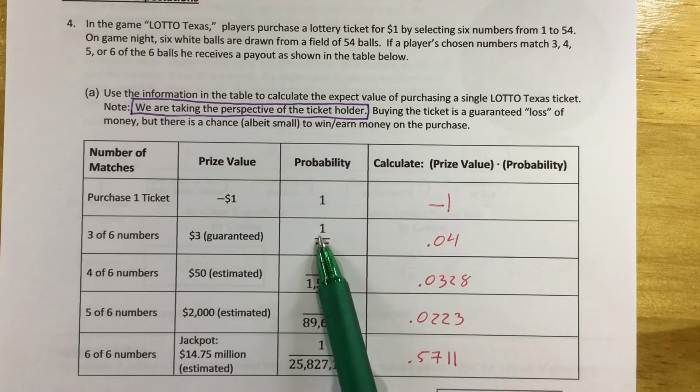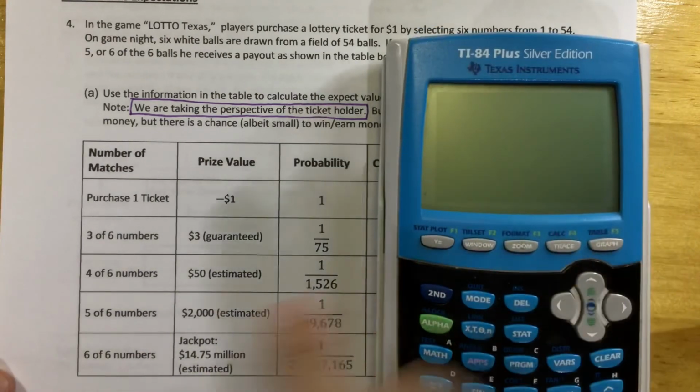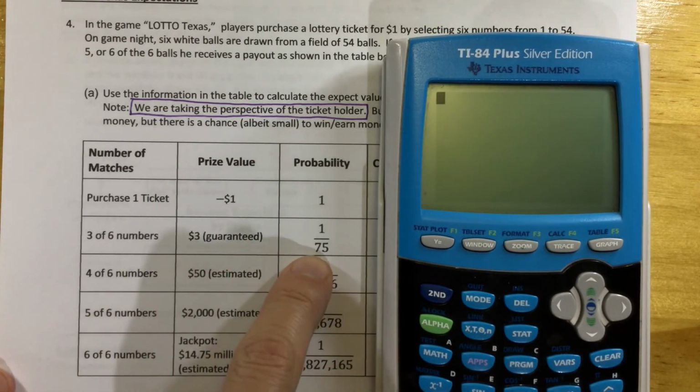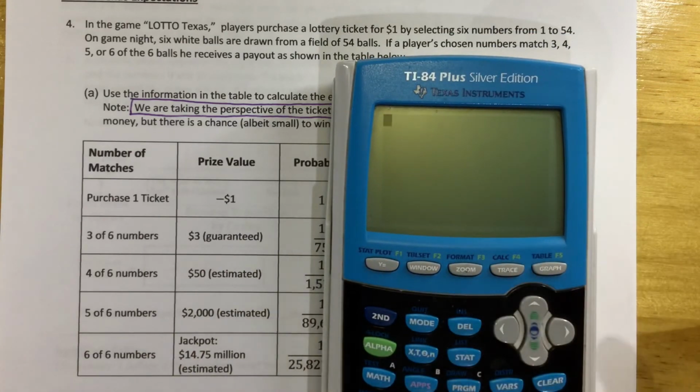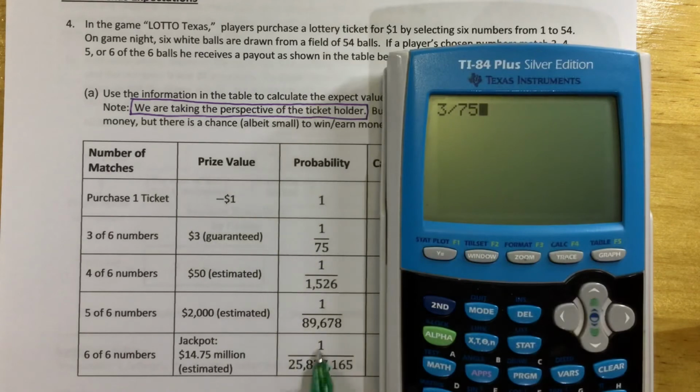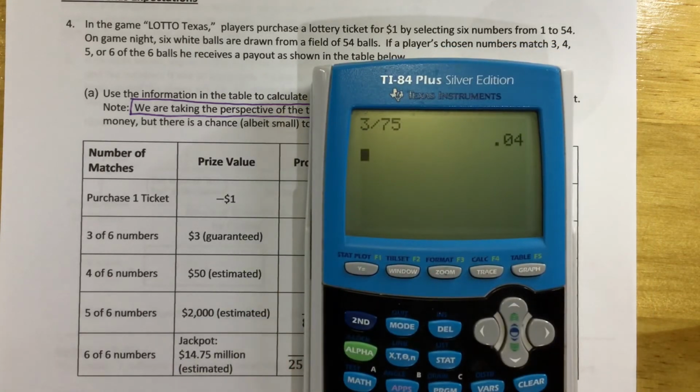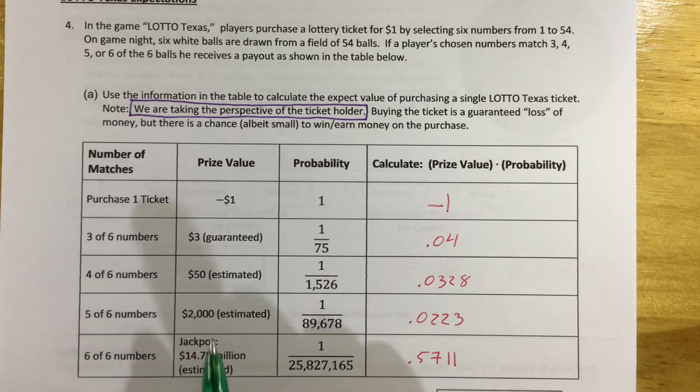Now a really easy way to do this, in case you have more lottery problems like this, where the probabilities are fractions: when you multiply the 3 times the 1 over 75, you can really just multiply the 3 to the numerator, which means 3 times 1. So you get 3 divided by 75. You can literally just move that number on top of the fraction because they're all going to be 1 out of, or 1 to whatever number. So you can just take the prize amounts and put those in the numerators and then evaluate them. So that one comes out as 0.04. And then you'll do the same thing for all of these.